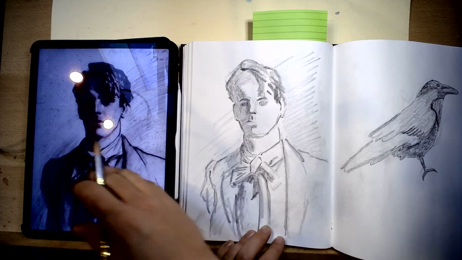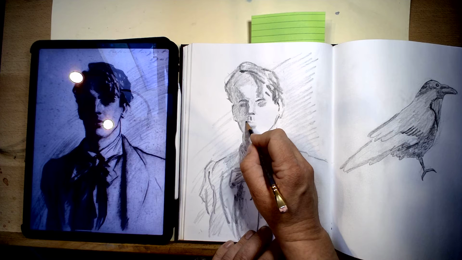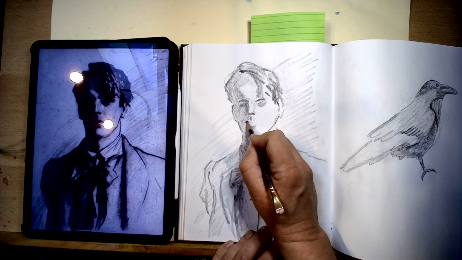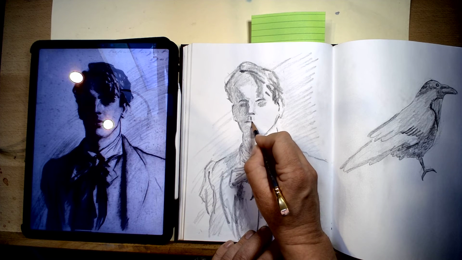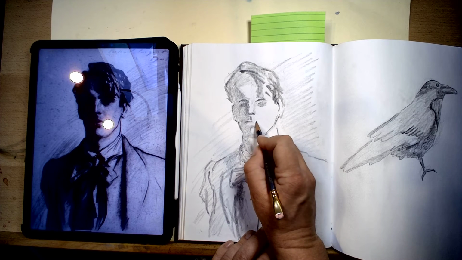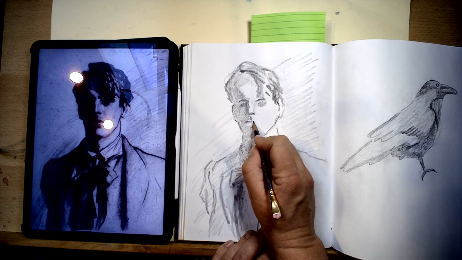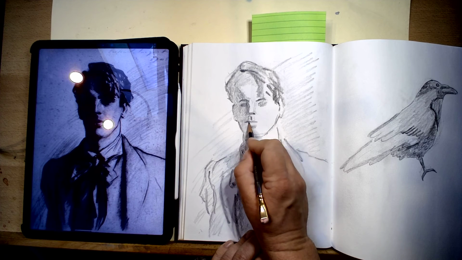But you can see in the drawing how all the shadows sort of merge together. He doesn't really have an outline on his lips or his eyes. It's just shadow shapes that make everything up. There we go. That's popping a little bit.